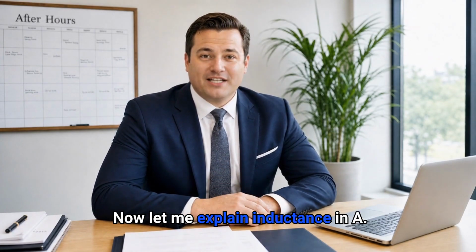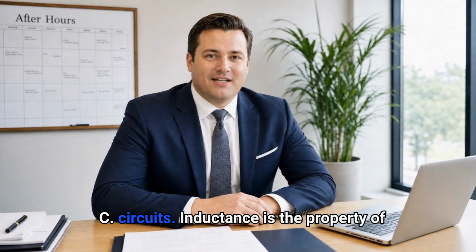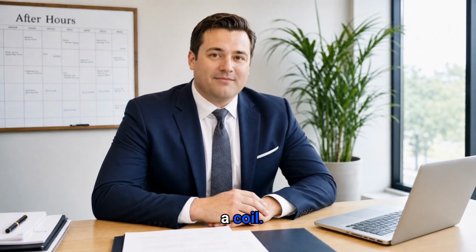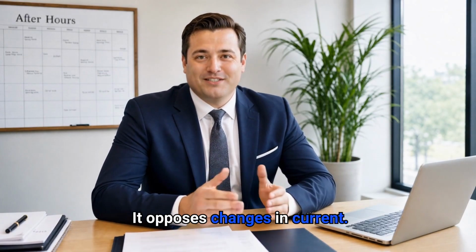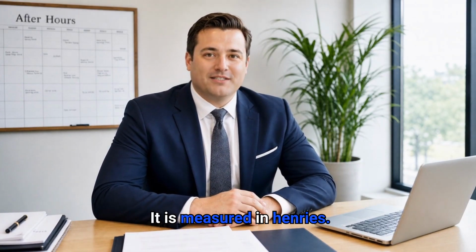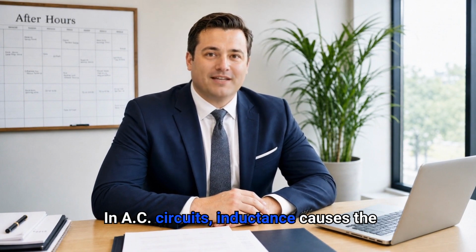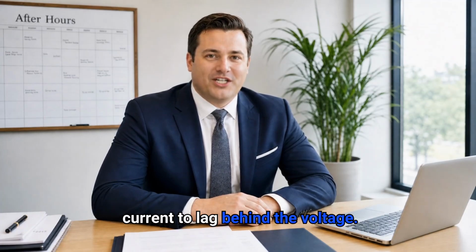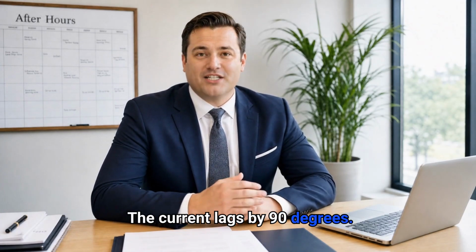Now let me explain inductance in AC circuits. Inductance is the property of a coil. It opposes changes in current. It is measured in henries. In AC circuits, inductance causes the current to lag behind the voltage. The current lags by 90 degrees.